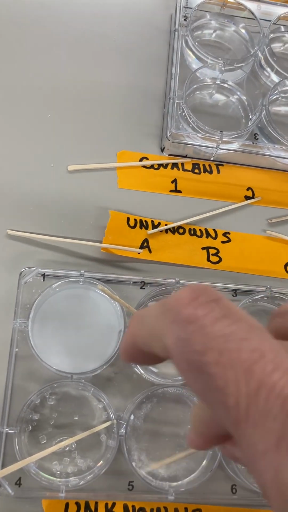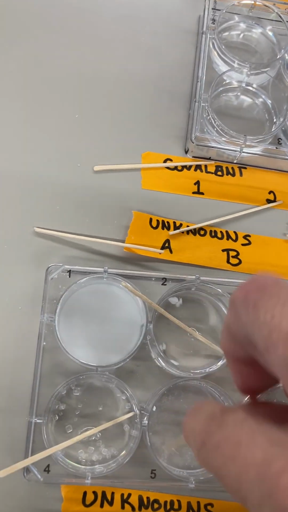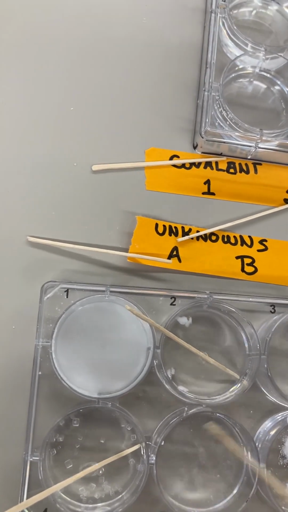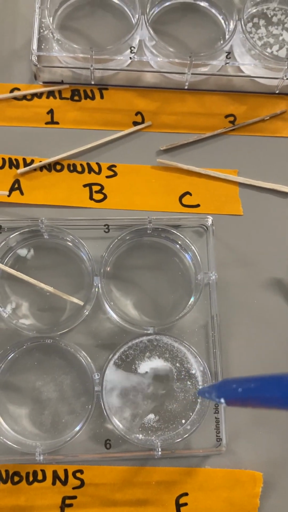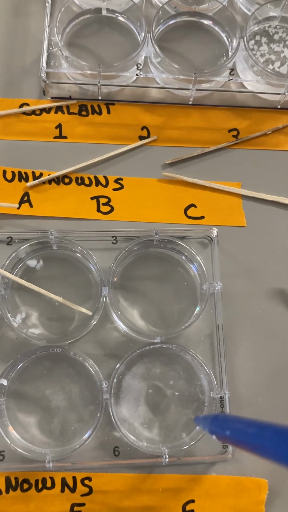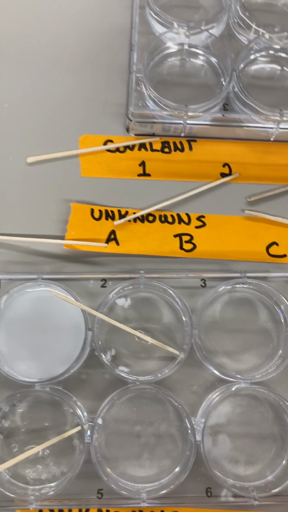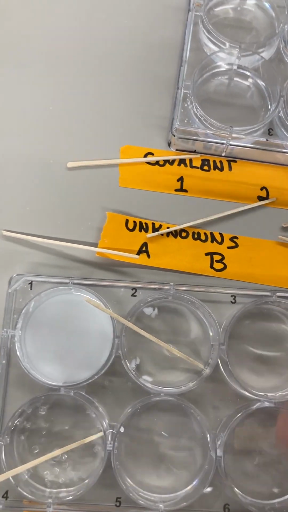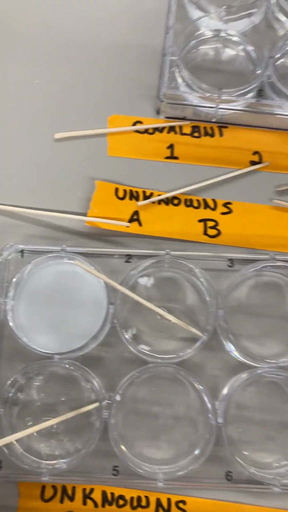And we'll stir that around. That's dissolving nicely. And unknown F. Okay, so it looks like it dissolved too.